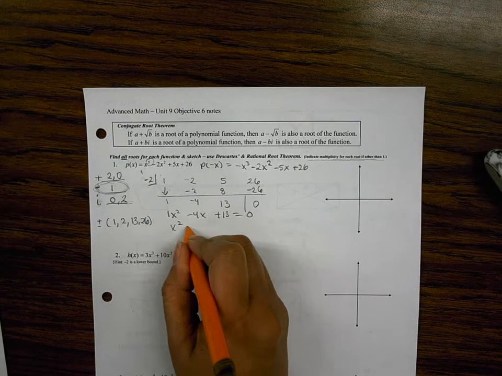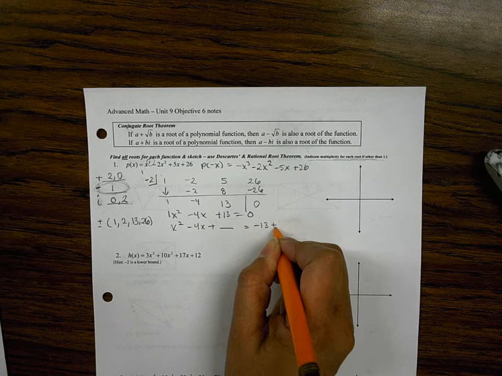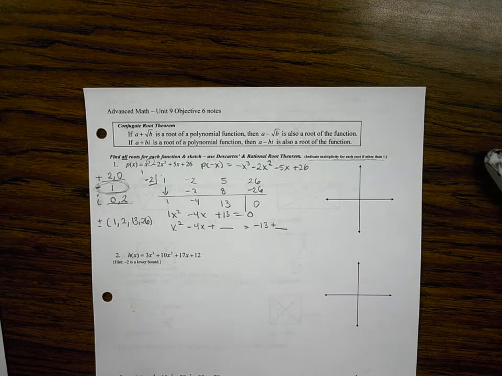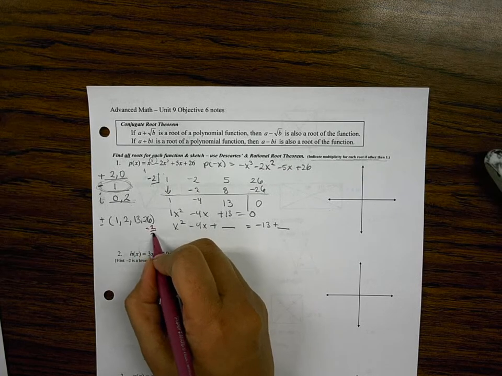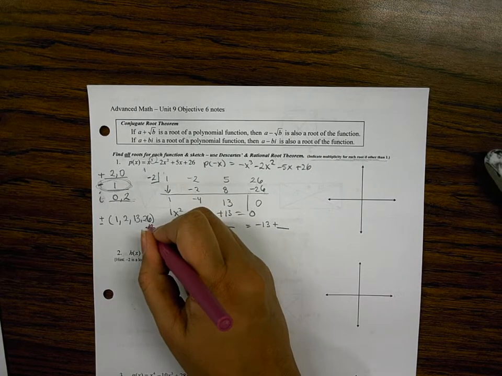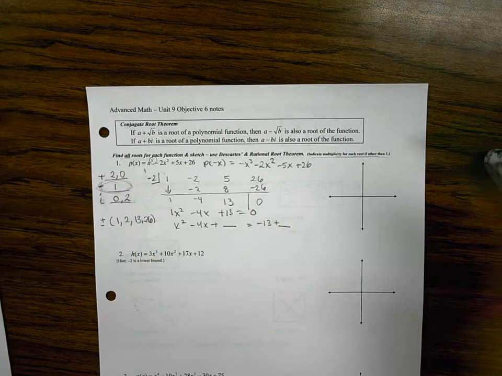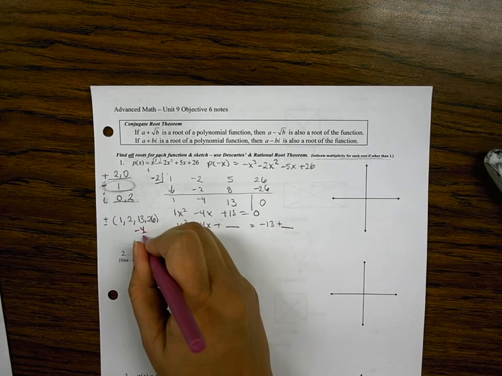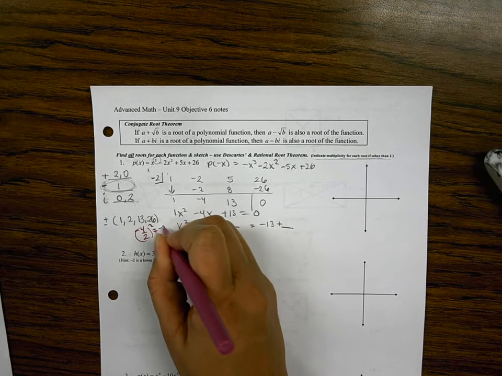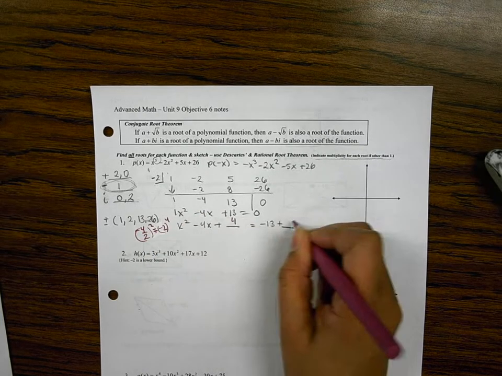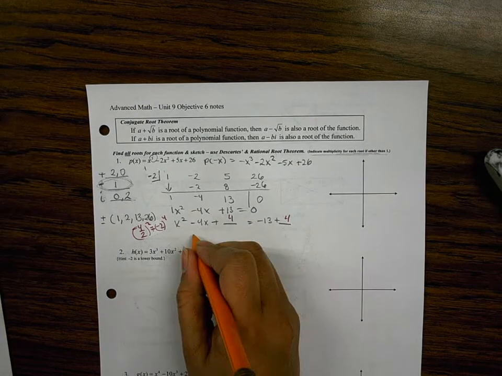Can't factor that, so I'm going to complete the square. You can use quadratic if you'd like. x squared minus 4x plus blank equals negative 13 plus blank. What you add to one side, you must add to the other. Negative 4 cut in half is negative 2. And when you square negative 2, it becomes 4. So 4 on that side and 4 on that side.